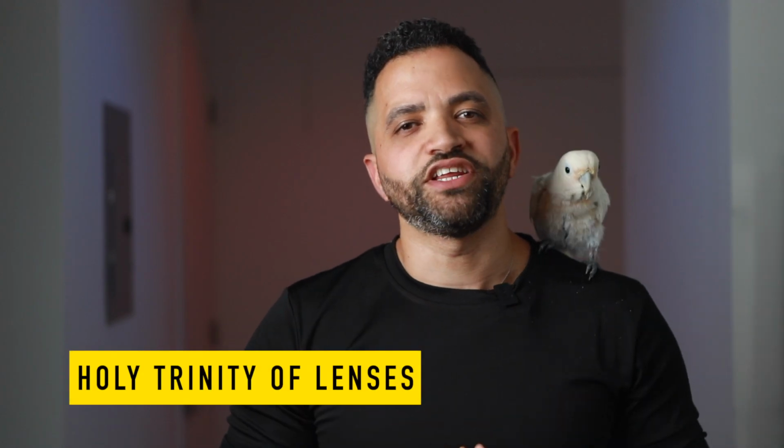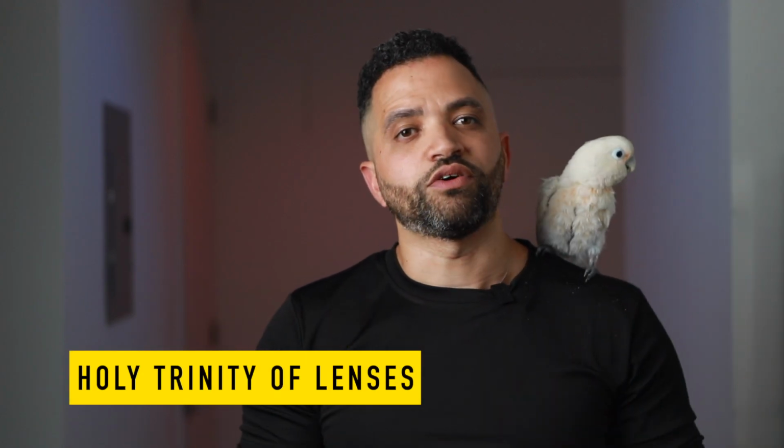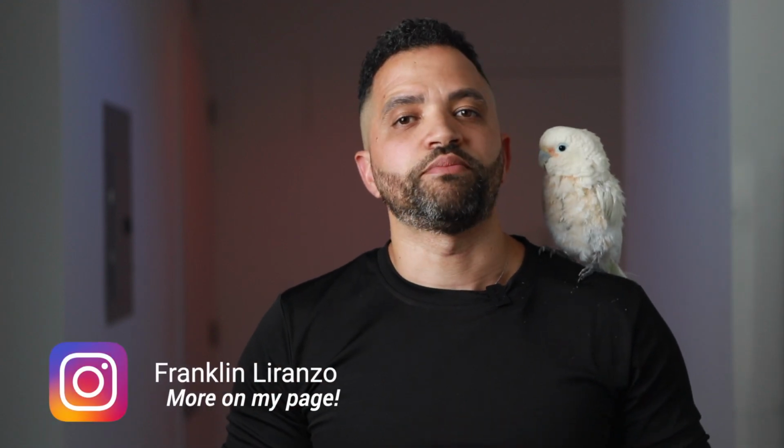The holy trinity of lenses, usually comprised of a 14-24, 24-70, and 70-200, which cover a vast focal length for all kinds of jobs. These are a few of the many photography terminologies.